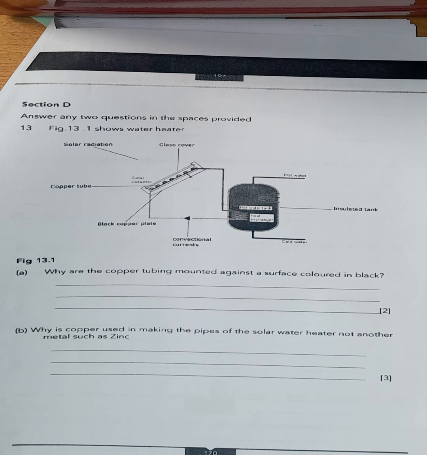And then part B is saying, why is copper used in making the pipes of a solar heater, and not other metals such as zinc? This is because copper is a very good conductor of heat, which helps it to heat up the water in the solar water heater more effectively. And also it doesn't react with cold water, hot water or steam.